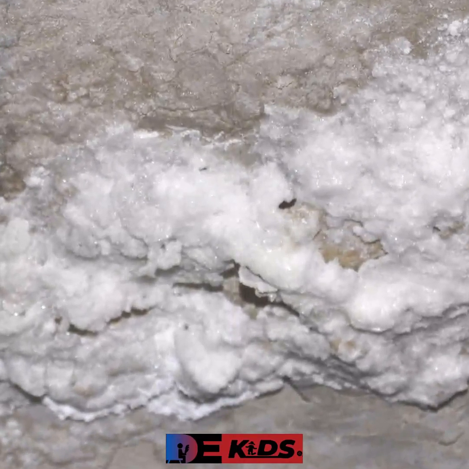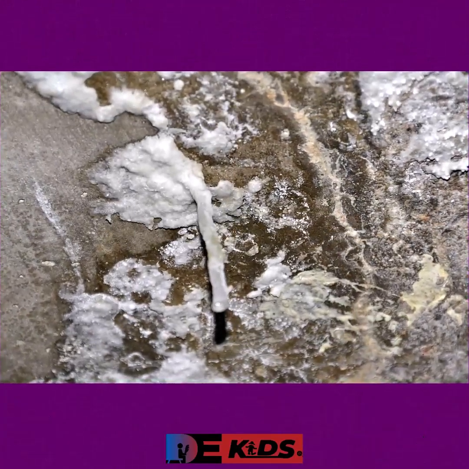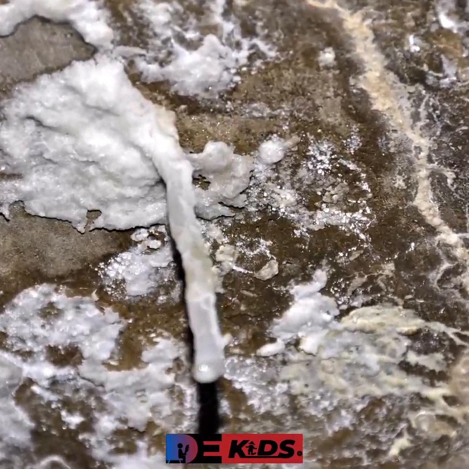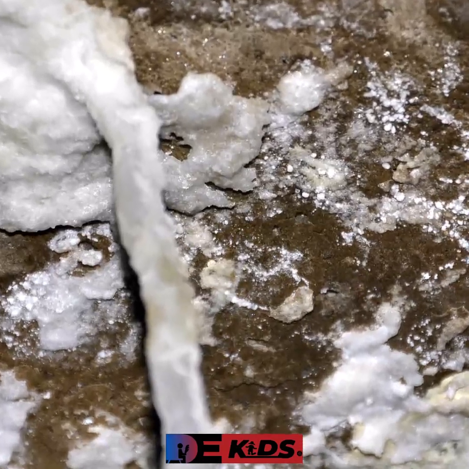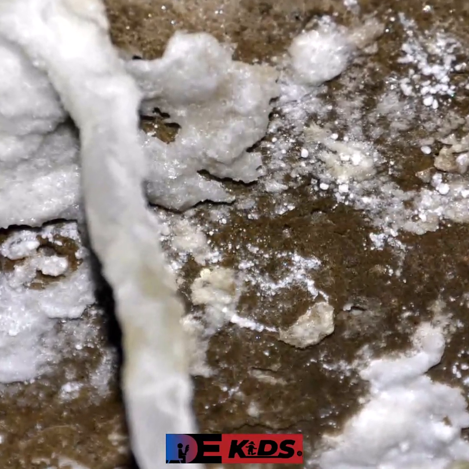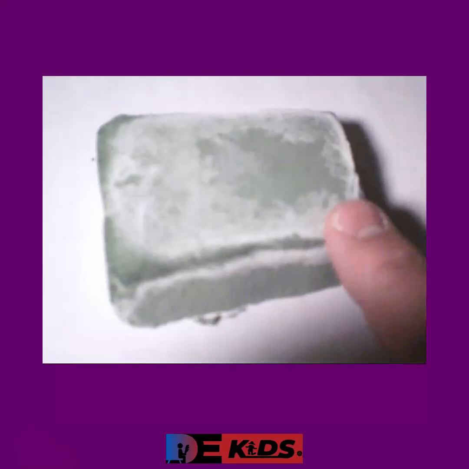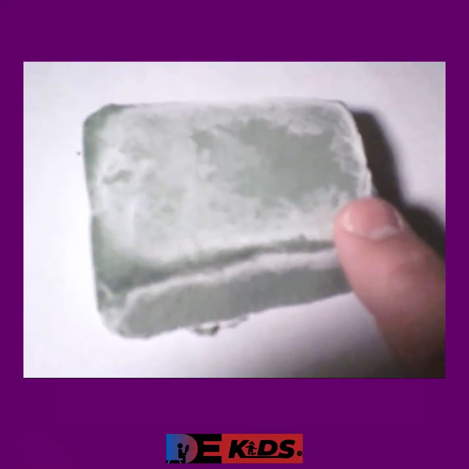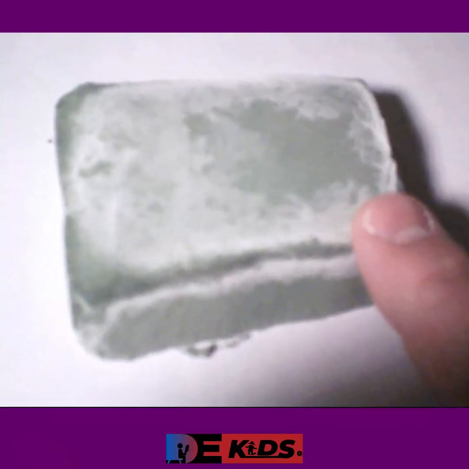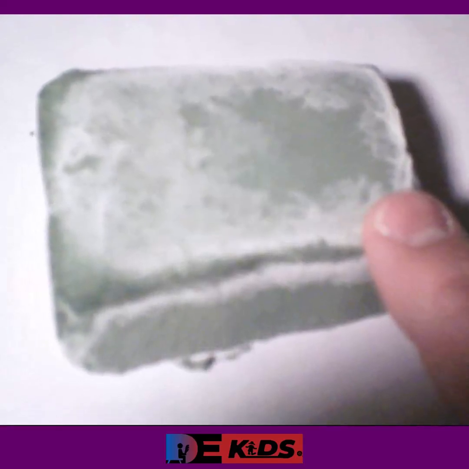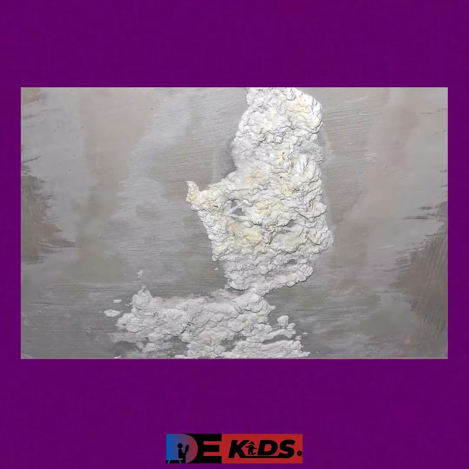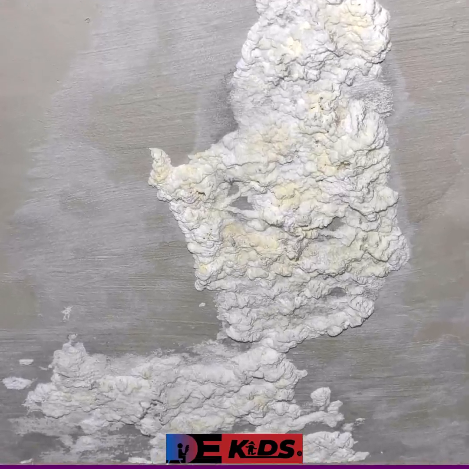Structural weakening: in some cases, repeated cycles of salt crystallization and dissolution can lead to the breakdown of mortar and the blowing or cracking of brick and block work. Addressing efflorescence. Identify and fix the moisture source. The most important step is to identify and eliminate the source of moisture that is causing the efflorescence.